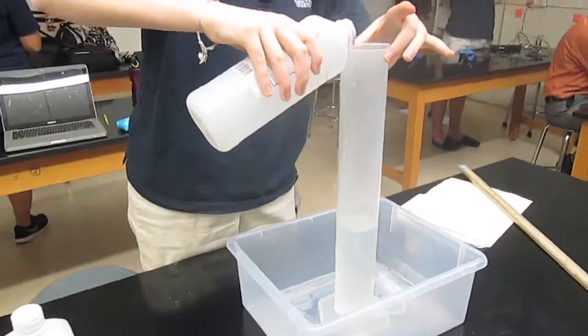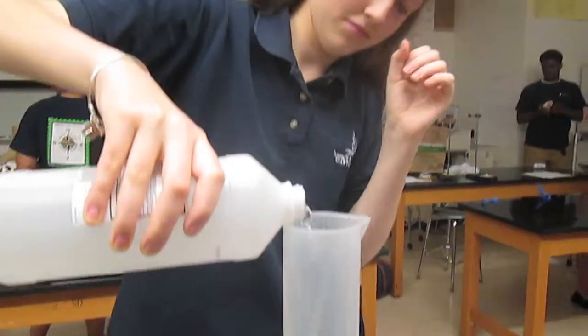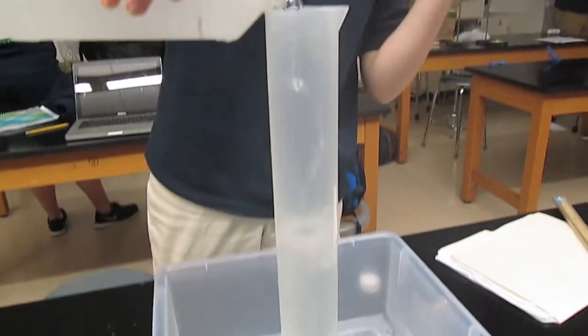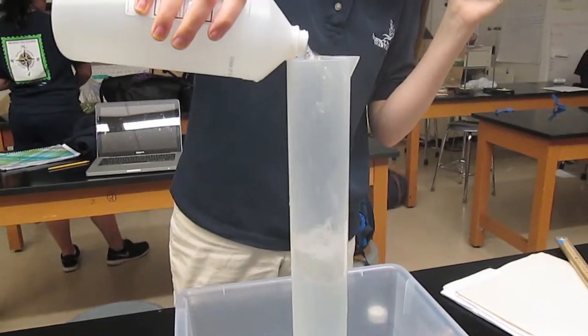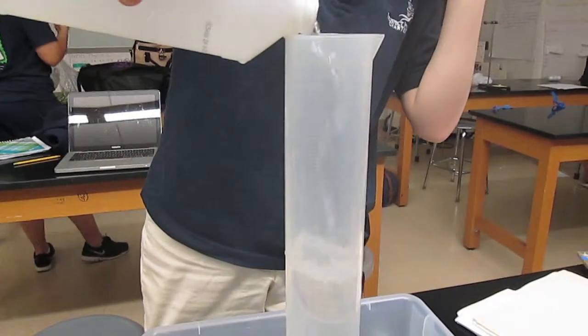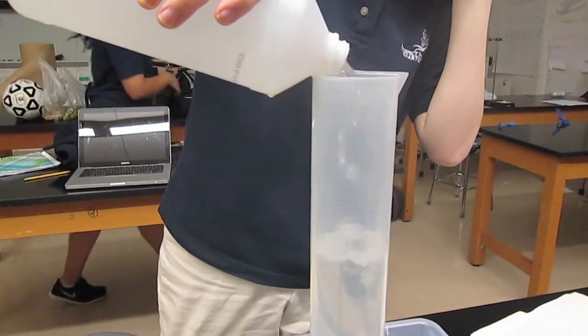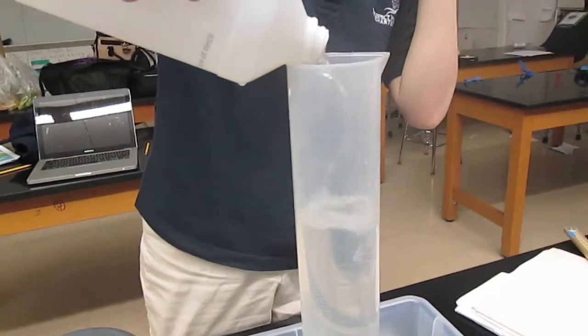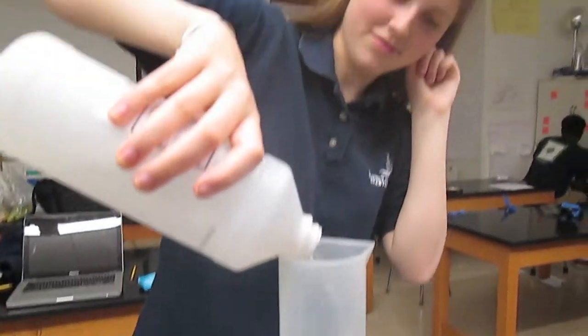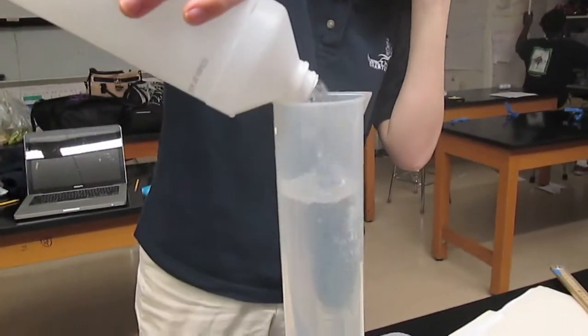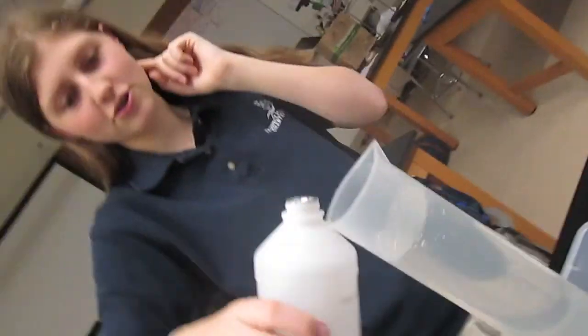And here's Liliana pouring the alcohol into the container. Good alcohol pouring, Liliana. It's really important that we did this experiment quickly, or else the alcohol could evaporate. It does so really fast, which makes for easier cleanup if you make a mess.